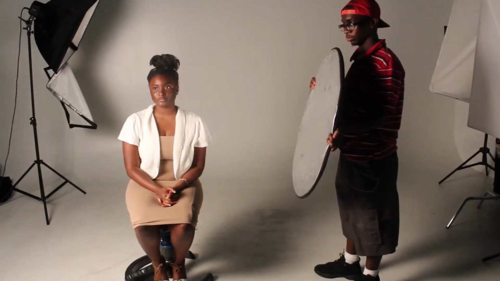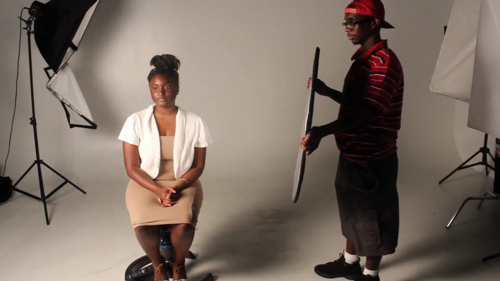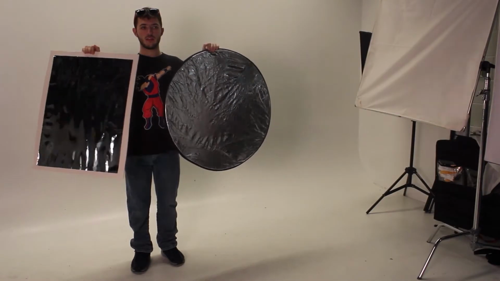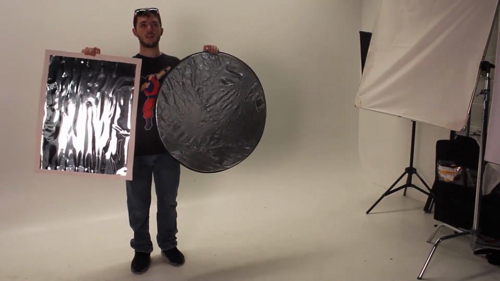You can simply use something that reflects light from the key light and then bounce the light back towards the subject and into the shadows. This reduces the shadow darkness and creates the same effect as a fill light. Common tools for this are reflectors and white foam cardboards, but really you could use any reflective material as a fill light.